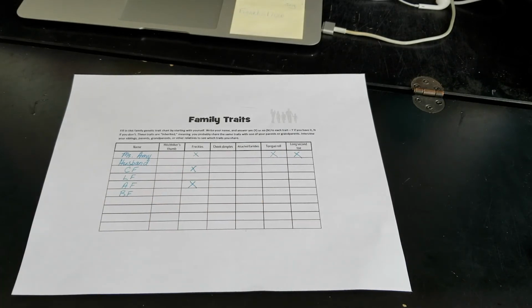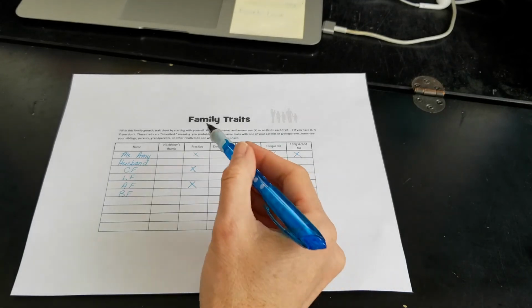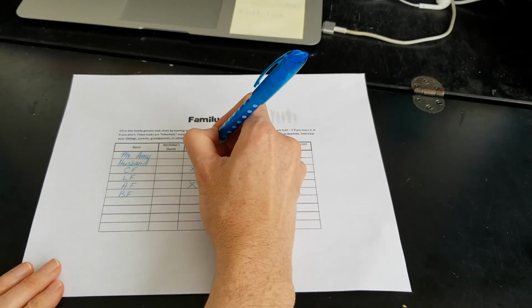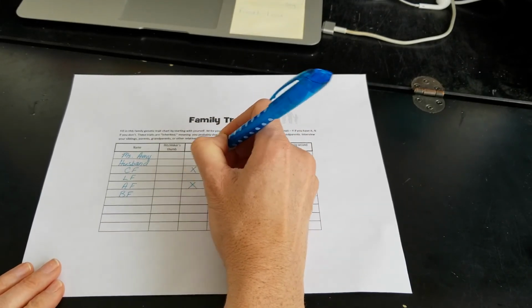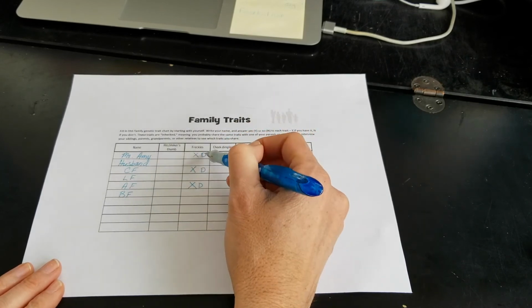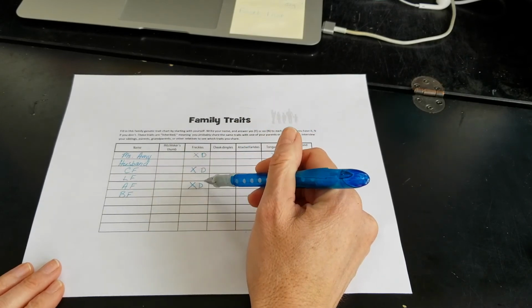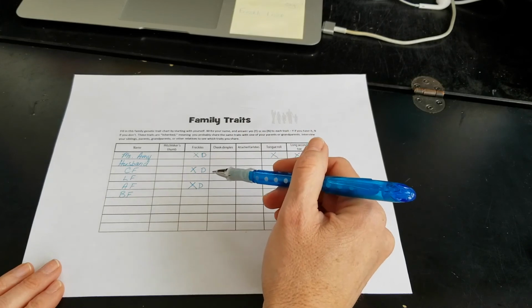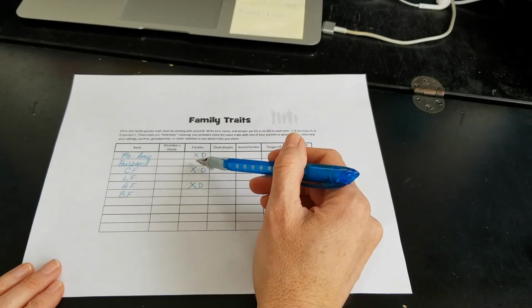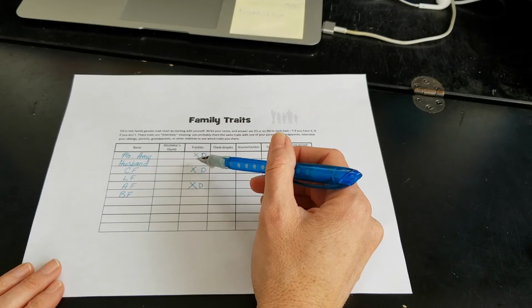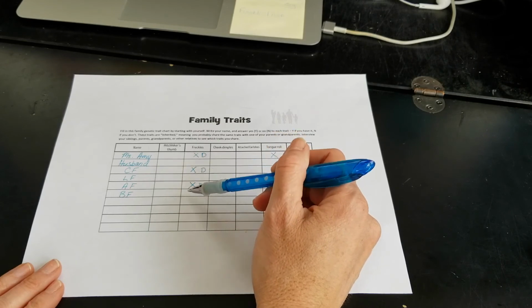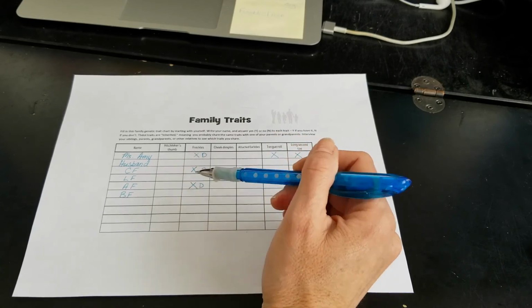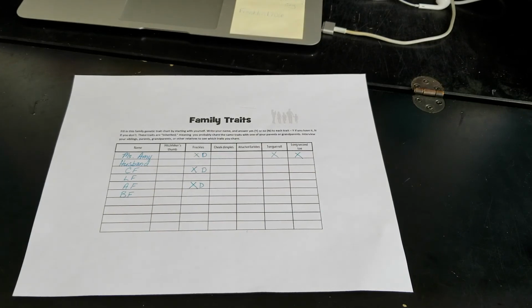So we can see that having freckles is dominant. So that dominant gene got passed from me to Connor and Autumn, but my husband doesn't have freckles, which means those recessive genes got passed on to Lincoln and Britton, and because they don't have freckles, it means they got two copies of a recessive gene, which means I must have a recessive gene to give my kids too.